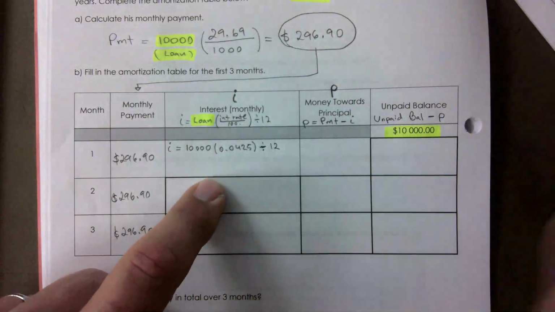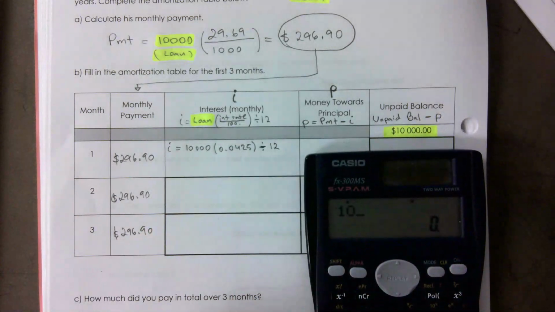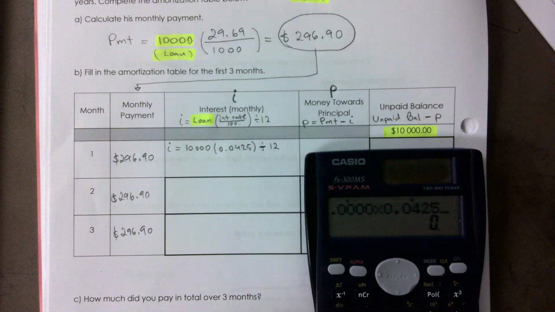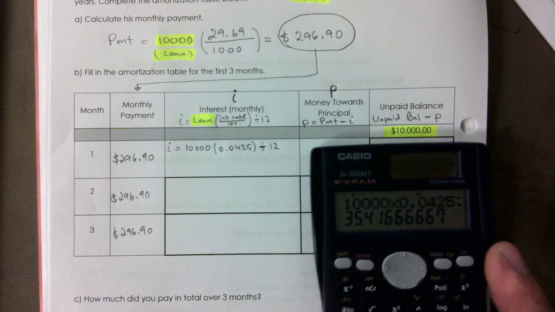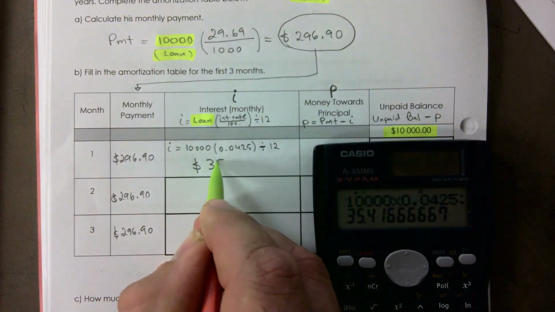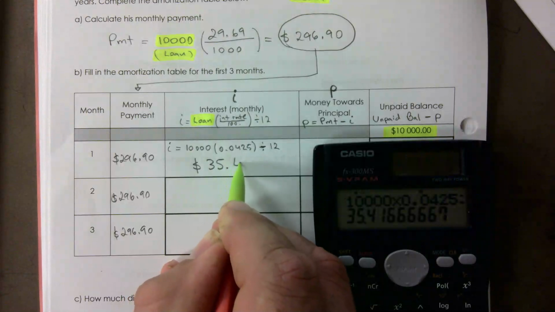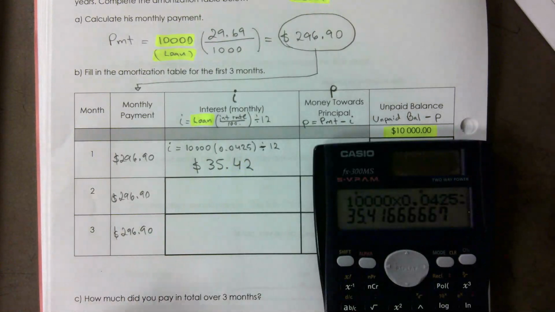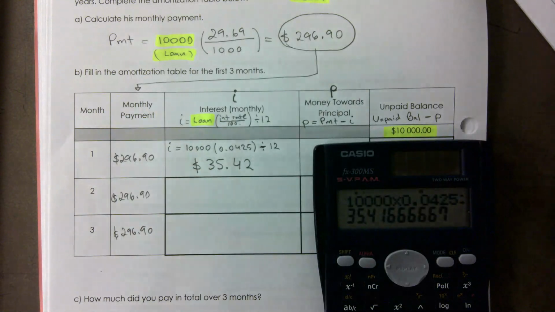So you grab your calculator. Rounding is always a problem here, so you just got to make sure you do that correctly. And there it is. My first month interest portion of the payment, I'm going to make it nice and big. That's the number that should go in there with the dollar sign and all.